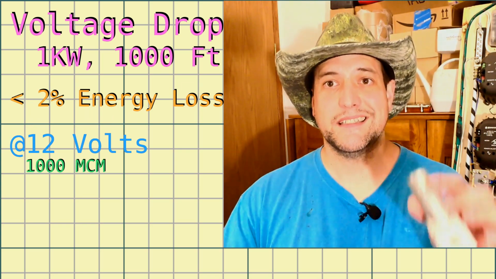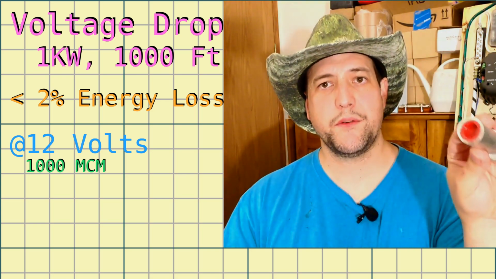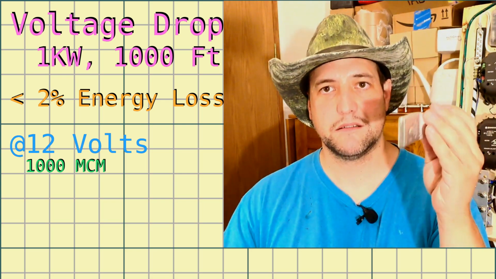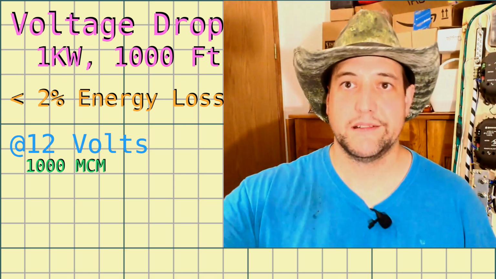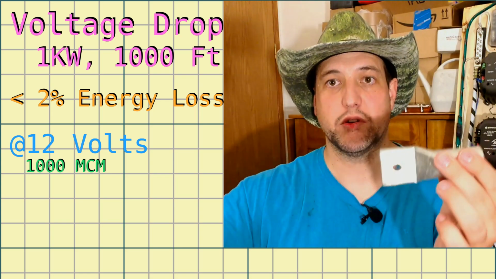Now, this is a lug, okay? You can see how big it is. This is for 350 MCM or 350 kcmil cable. This is huge, all right? This is big, all right? Here's that 2 gauge I was showing. All right, 350. Whoa, this don't look so big anymore.